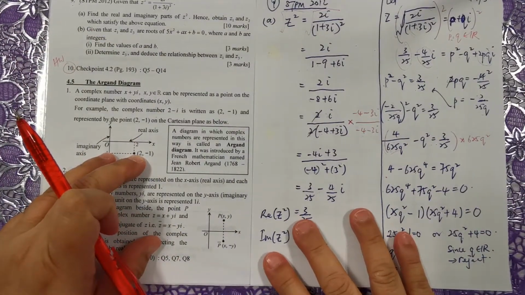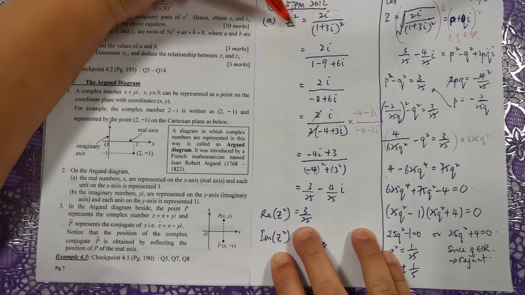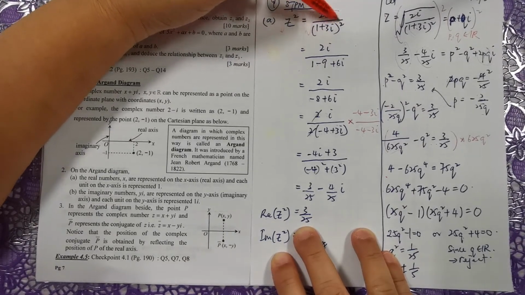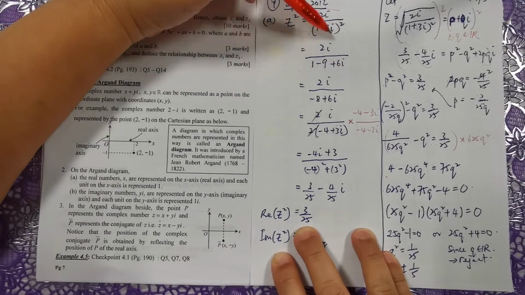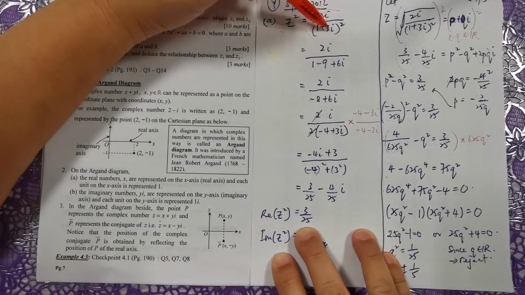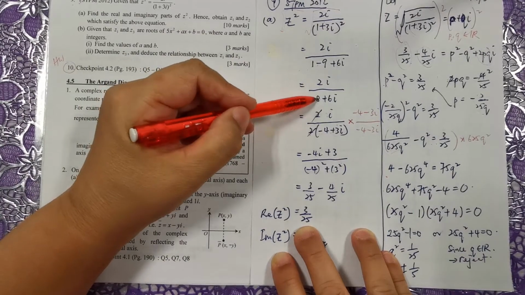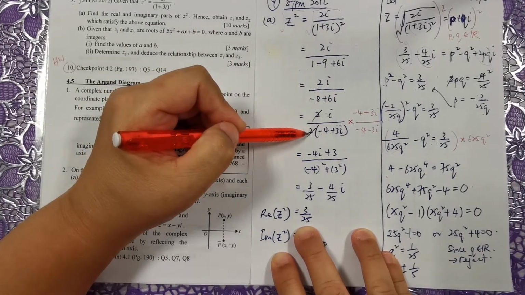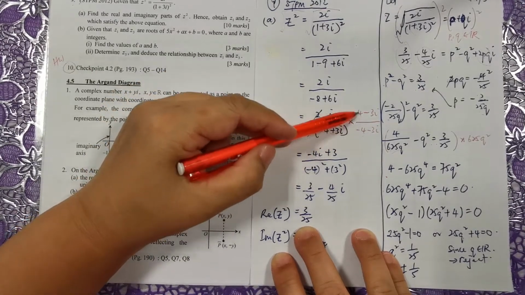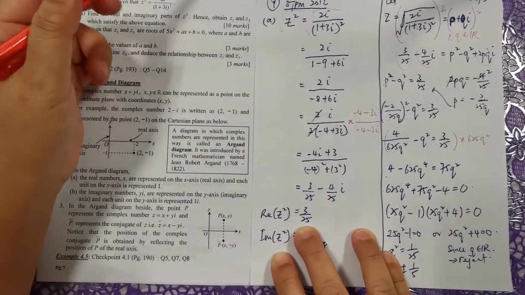Okay, let's see. So this is z square, and they want to see the real part. First step, don't immediately multiply the conjugate. You must expand the square first. First term squared, and 3i squared, where i squared is negative 1, so minus 9. Then 2 times this, so plus 6i. Simplify it, I see 8 and 6, so I factorize out 2, becomes minus 4 plus 3i. So 2 and 2 can be simplified. Now only you multiply the conjugate to rationalize the denominator.